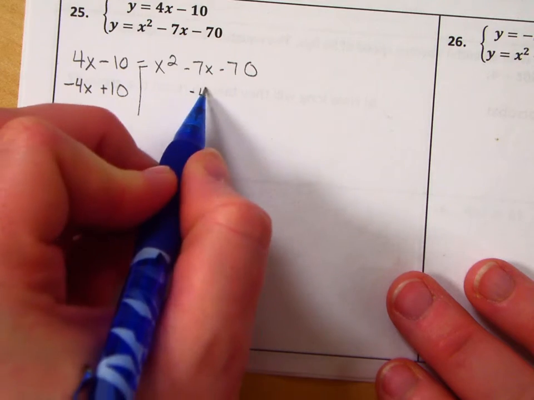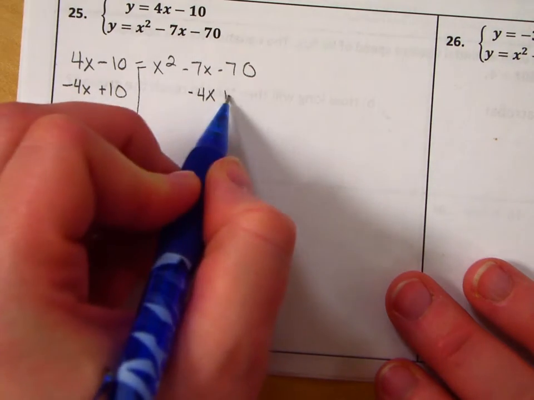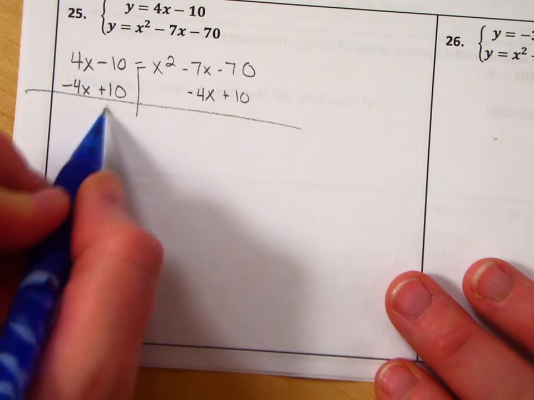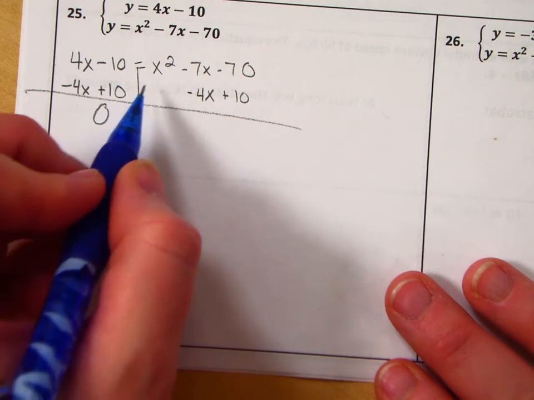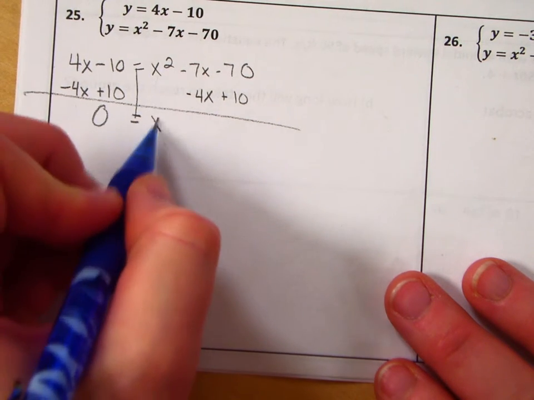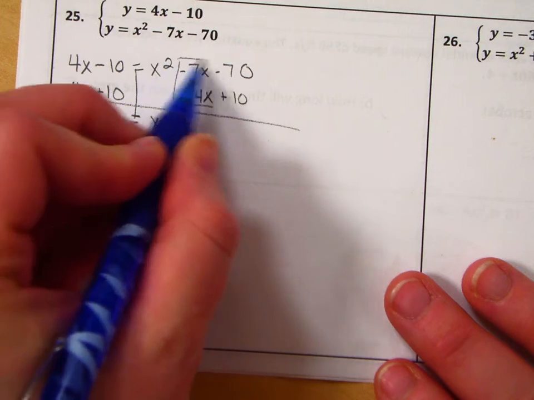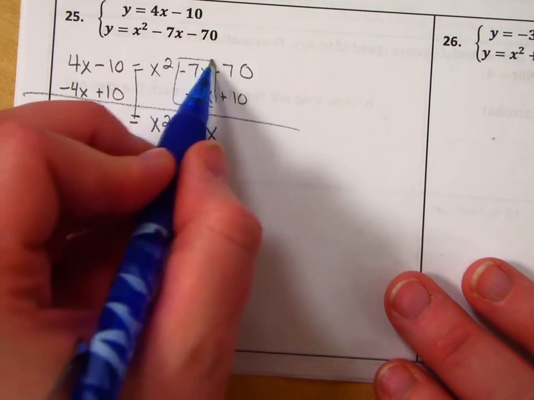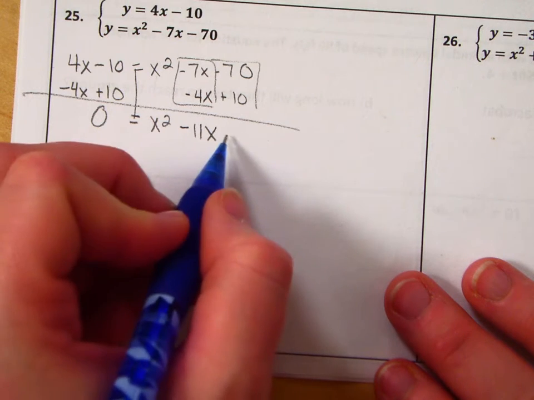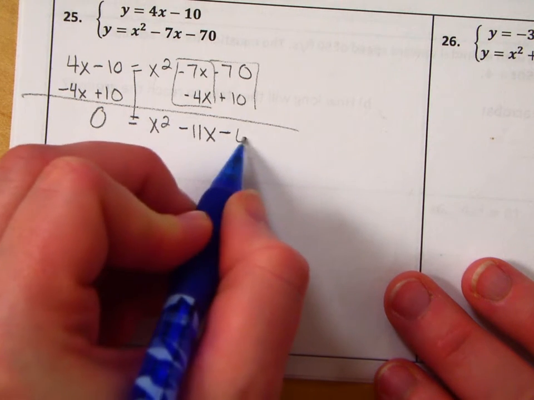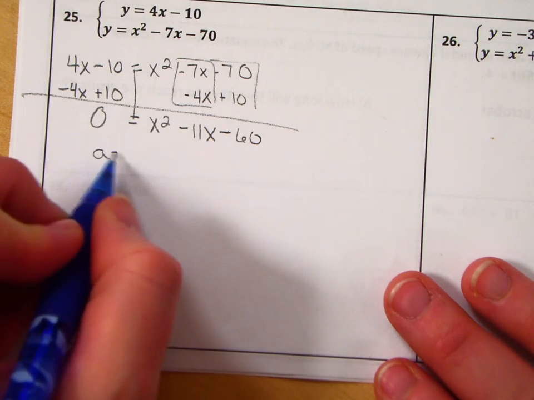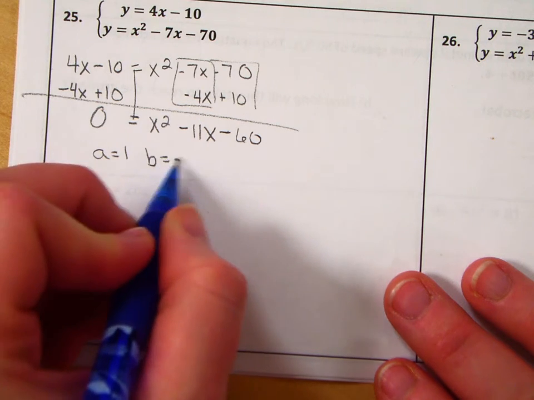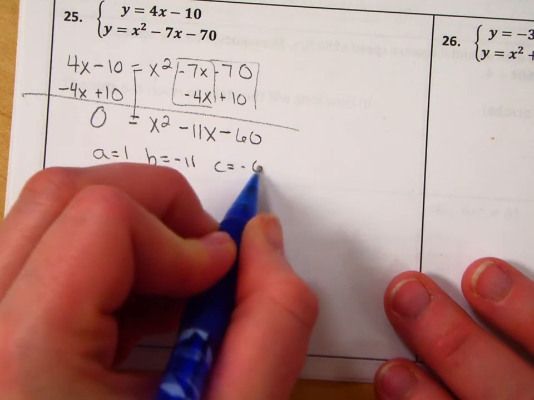So minus 4x goes under 7x, and plus 10 goes under 70. This side is now 0, and everything here drops down. So x squared drops down, negative 7x and negative 4x combine to get negative 11x, and negative 70 and 10 make negative 60. A is 1, B is negative 11, C is negative 60.